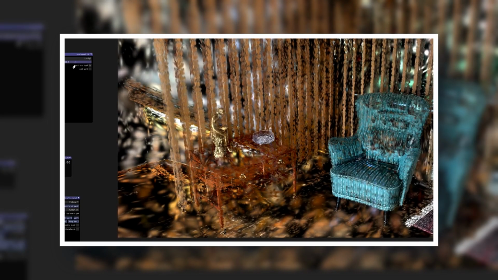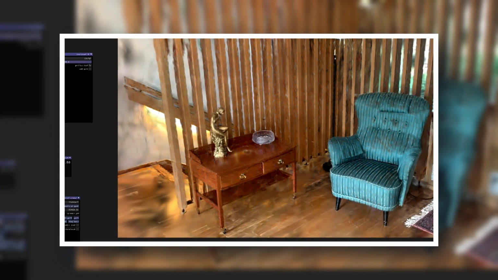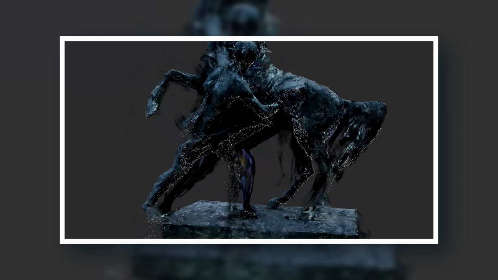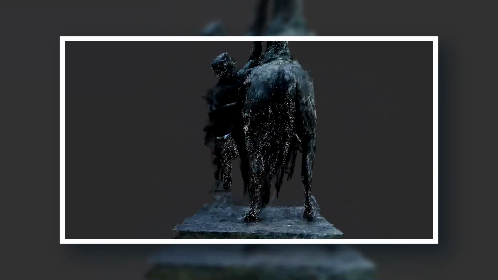What's clever here is that these Gaussians inherently capture continuous volumetric radiance fields, meaning they don't just represent surfaces, they also describe how light radiates from each point in three-dimensional space, including its color and opacity. This gives us a more detailed and realistic scene representation.